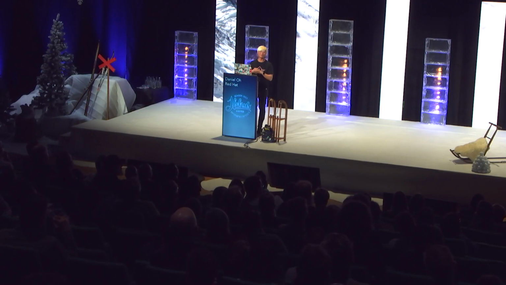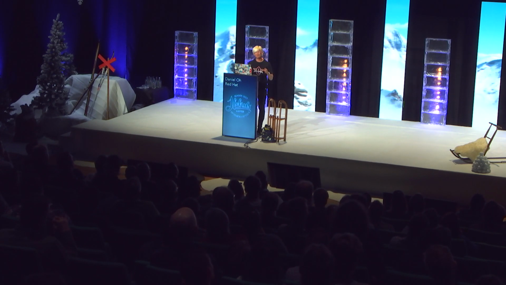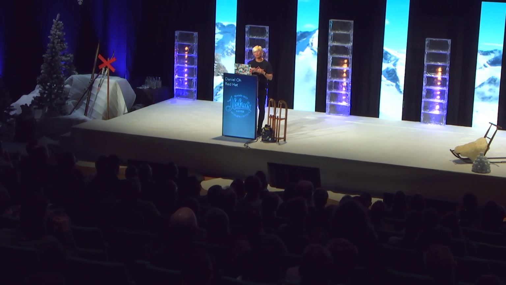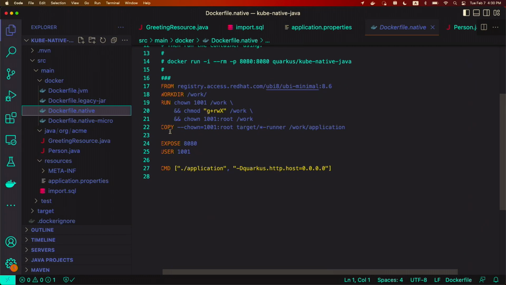So we call that fast-jar, because Quarkus overrides the Java class order, which improves your classpath a little bit, and it's a little bit faster to run your Quarkus application at startup time. That's why we call it fast-jar, and it's actually not right under the target directory, it's one level deeper. But you can also package your legacy jar right under the target directory like an Uber jar. And here's the native executable Dockerfile.